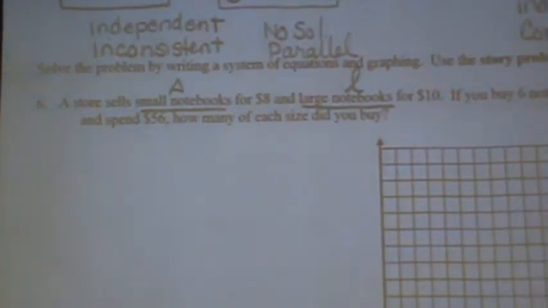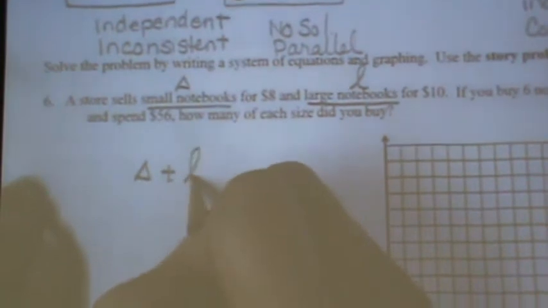Your first equation: we're purchasing these 2 items, so how many items of these 2 are you purchasing? What's the total number of notebooks we're buying? 6. So we have small notebooks and we have large notebooks, and we're buying a combination of 6 items, 6 units, okay?